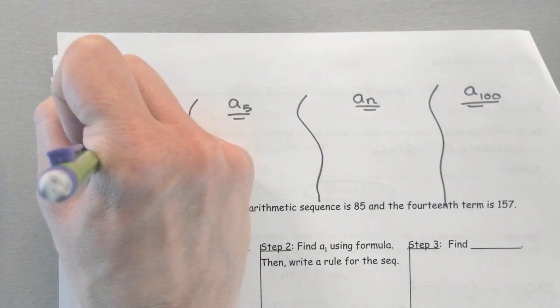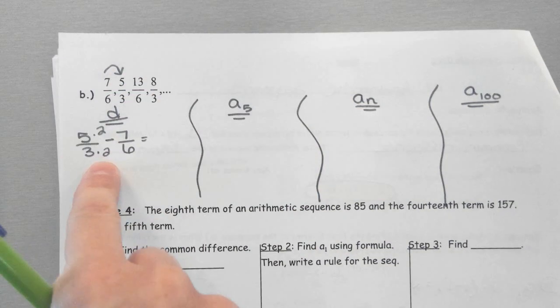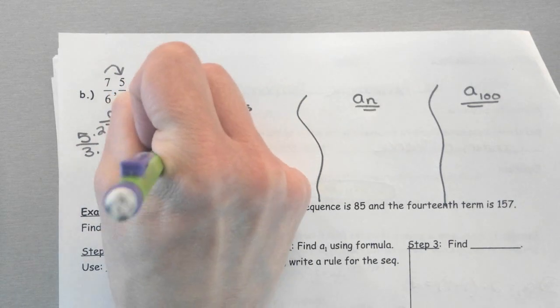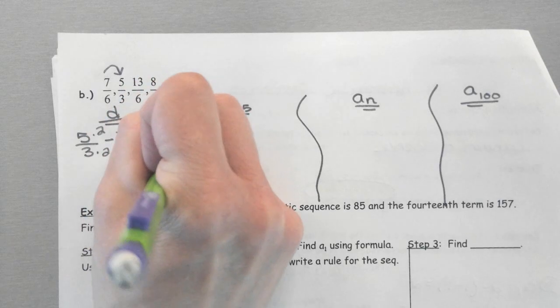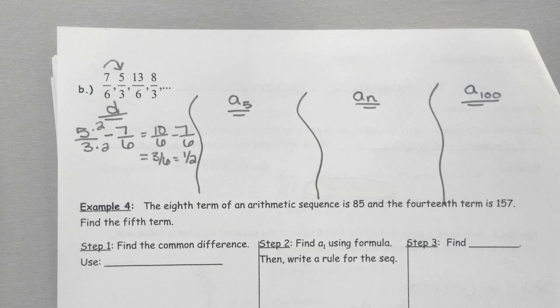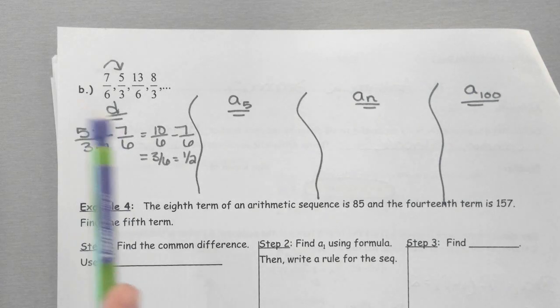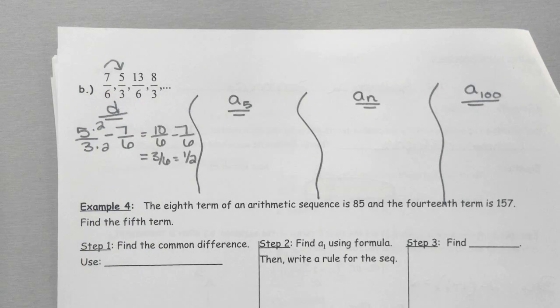Now, we don't have a common denominator, so I'm going to double both parts. And I'll get 10 over 6 minus 7 over 6, which gives me what? 3 over 6, which we also know, like you guys said, is 1/2. So my constant change is 1/2. So if I continue to take this and add 1/2, 1/2, 1/2, I'm going to get those next progressive things in the sequence. So again, how can you find it? You take the second term minus the first term, because again, you're thinking, how did I change? How did I get from one to the other?